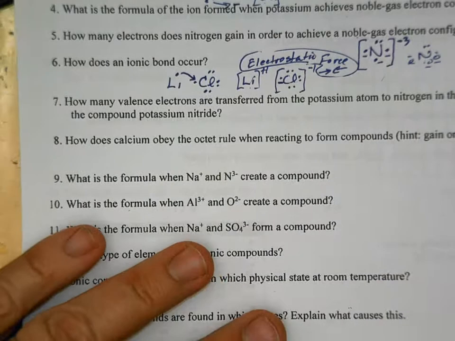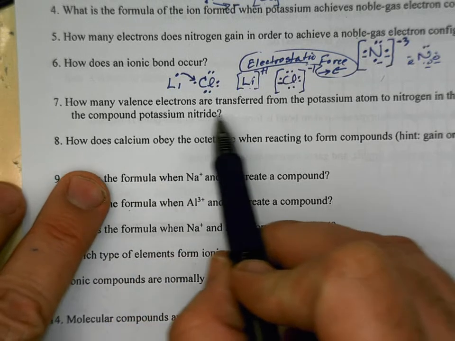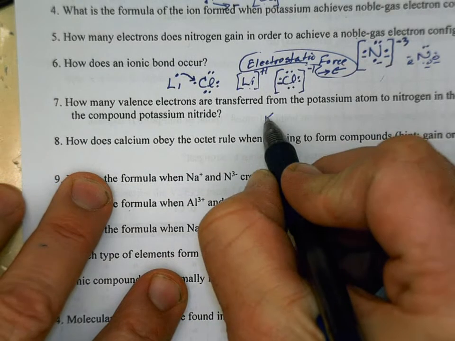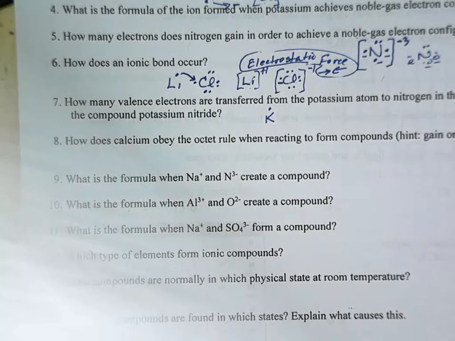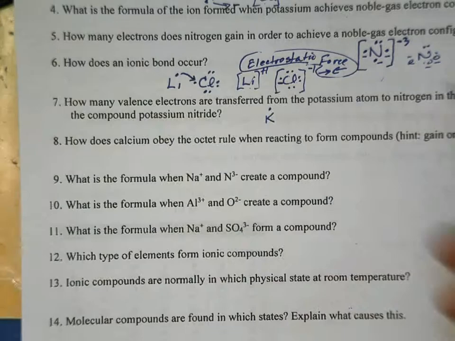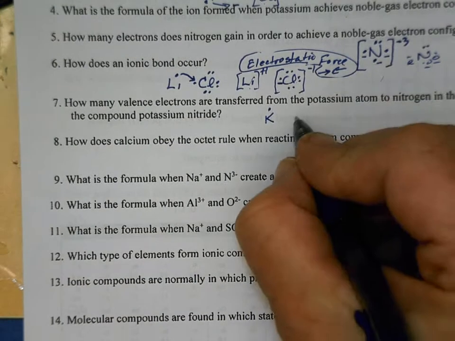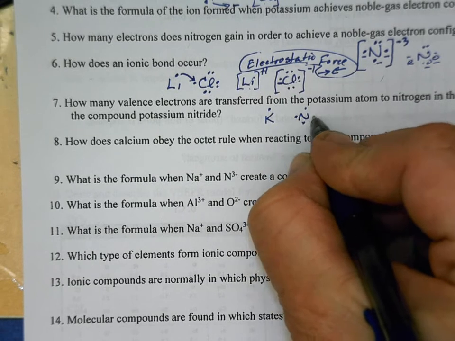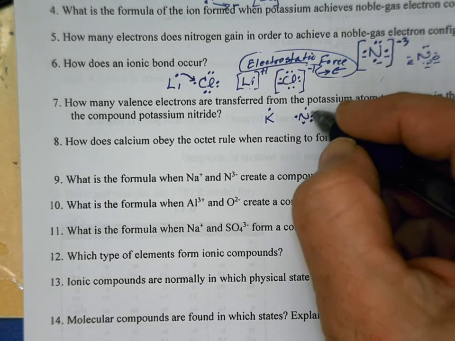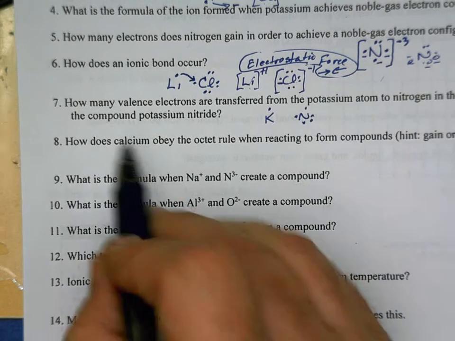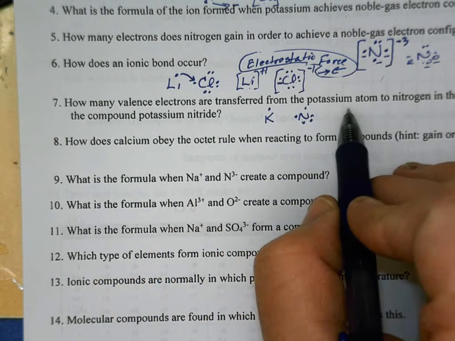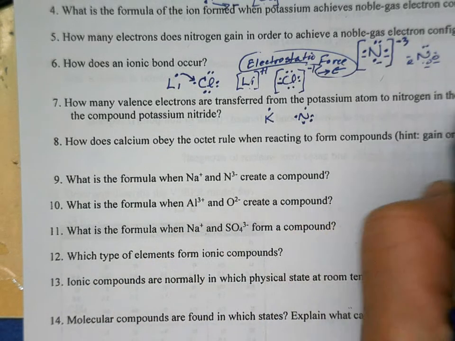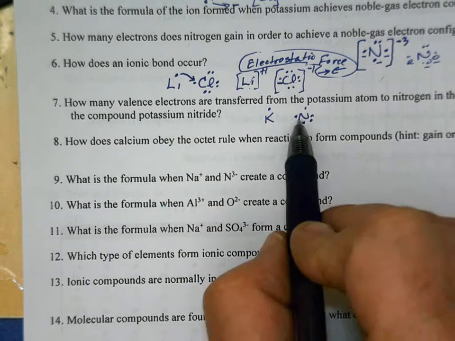All right, let's do the correct one this time. Number 7: How many valence electrons are transferred from potassium? K has 1 dot. It's in group 1 of the periodic table. To nitrogen, okay, we've got nitrogen, 1, 2, 3, 4. This time I'm going to draw the paired share over there. How many valence electrons are transferred from the potassium atom to nitrogen in the formation of potassium nitride?